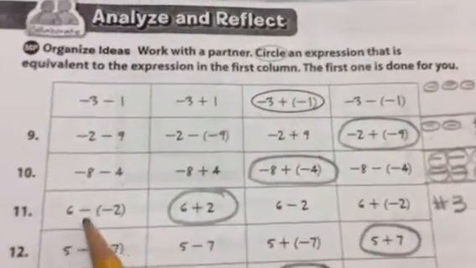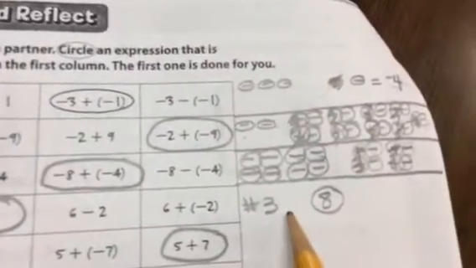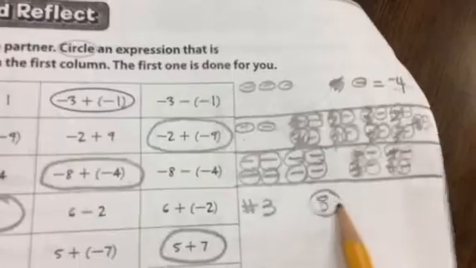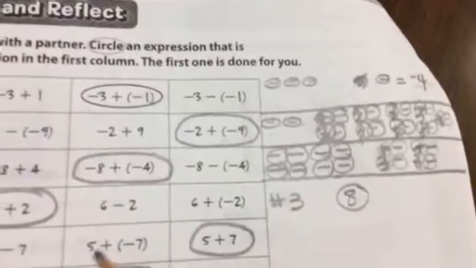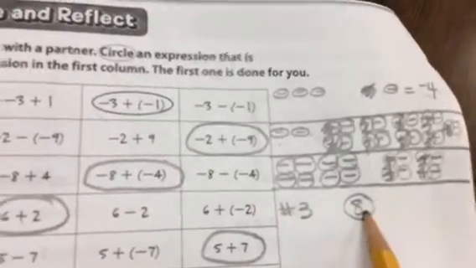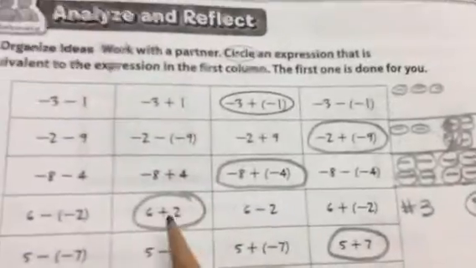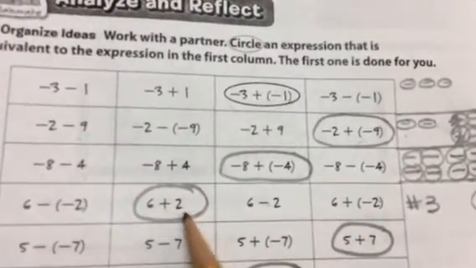Okay, starting with 6, take away -2. Okay, so we did this in your journal, and I'm sorry, we did it on the other page. It was number 3, and then we proved the answer was 8. So the choice that matches with that is this one, 6 plus 2.